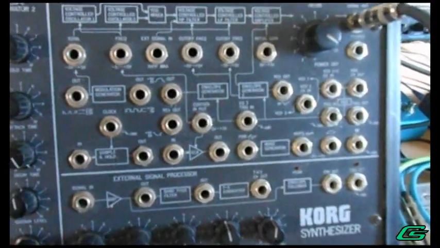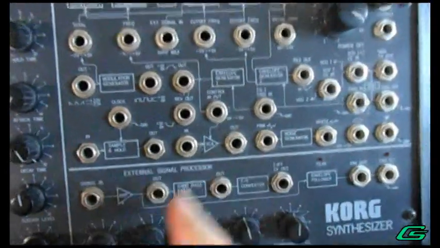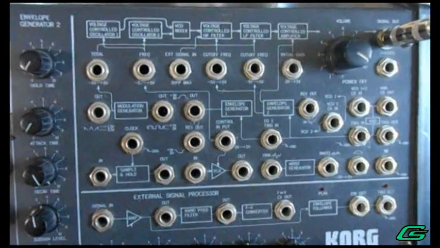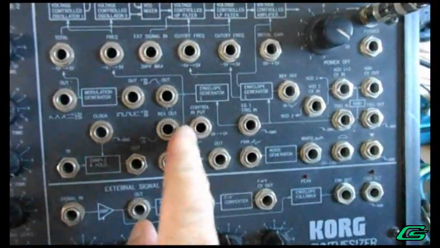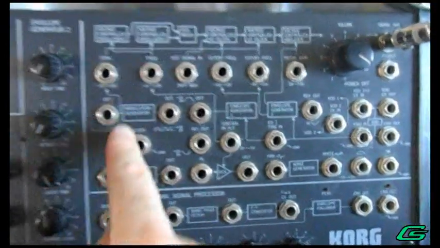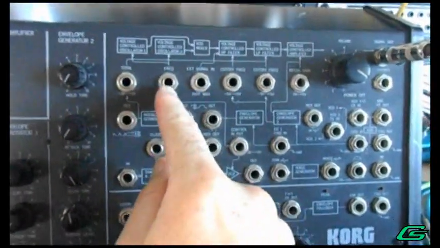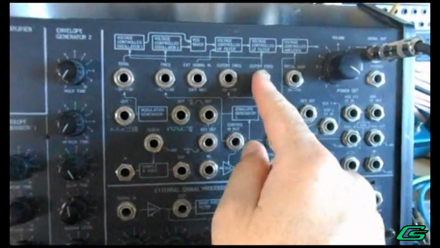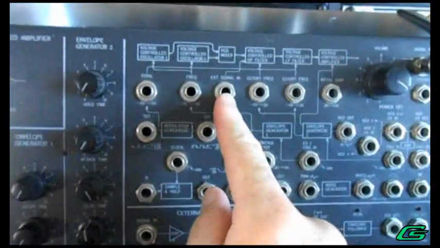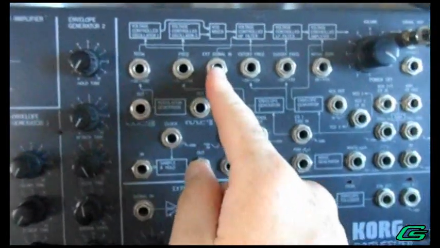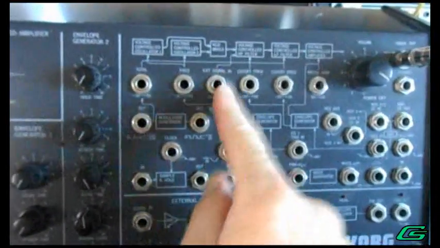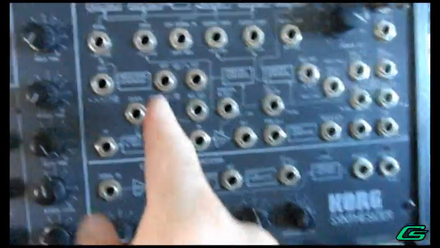Oh my gosh, look at all those patch points. It's not confusing. I already showed you what half of these do already. So you know about these three, you know about those three, you know about this one, and this one, and that one, and that one. But this is an external input. If you want to just run some sound through your filters, this is where you run it. Easy. Oh man, that's a piece of cake.